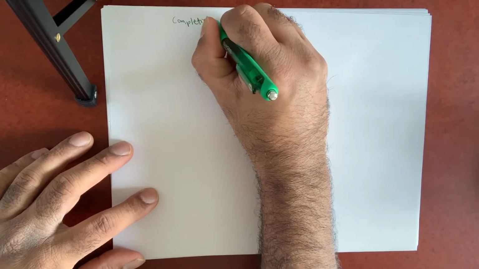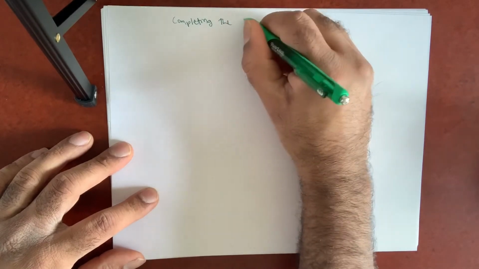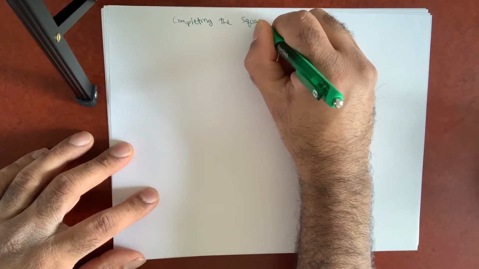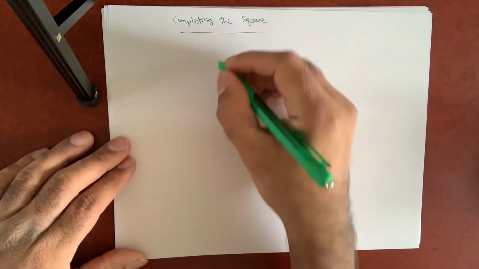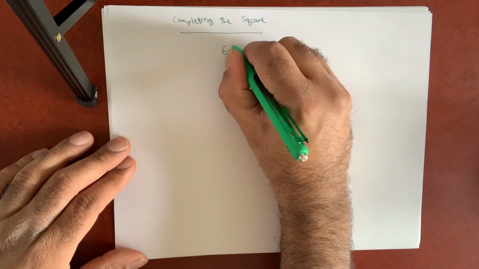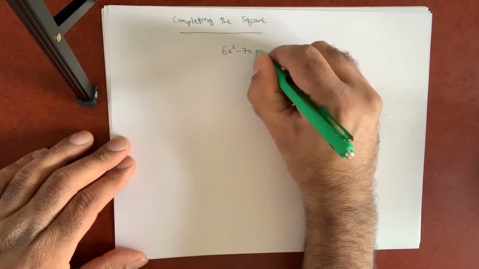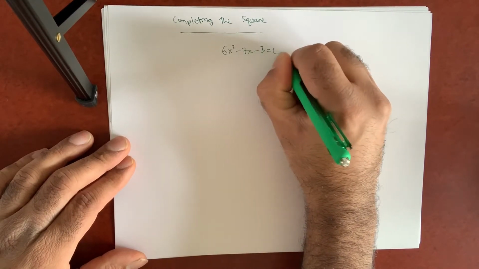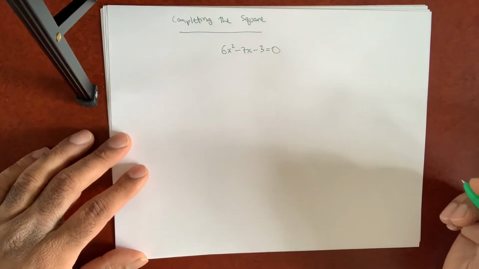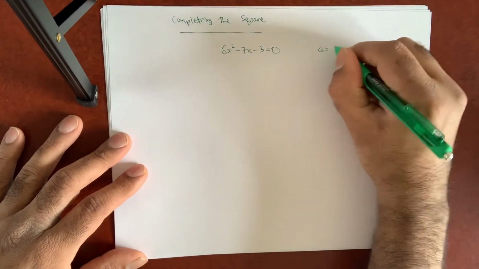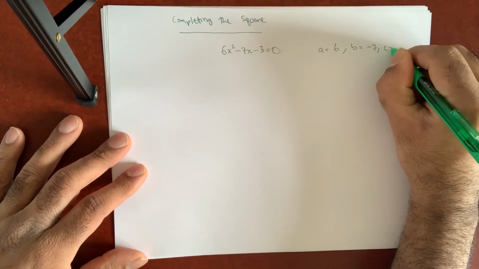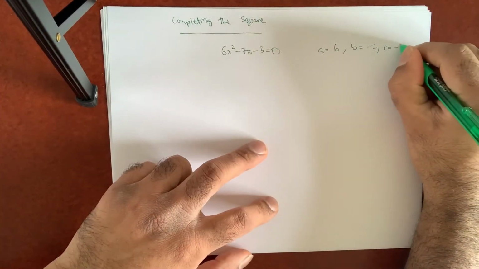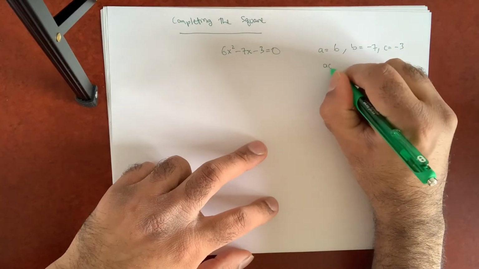So, all right, here's our next section, on completing the square. Before we do that, we just want to finish up the exercise I gave from last time, which was to solve the following equation, where A was 6, B is minus 7, and C is minus 3.